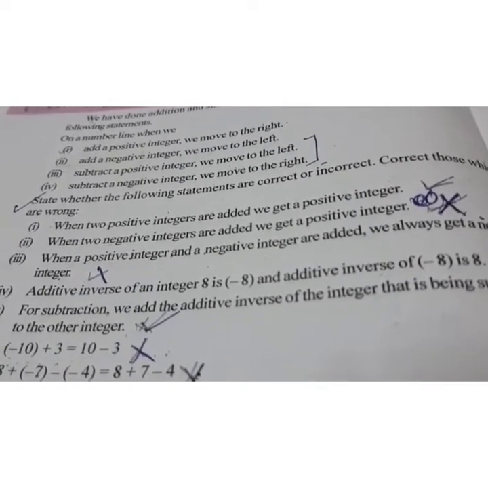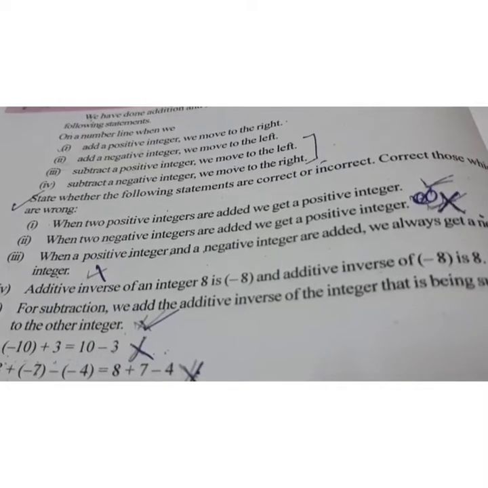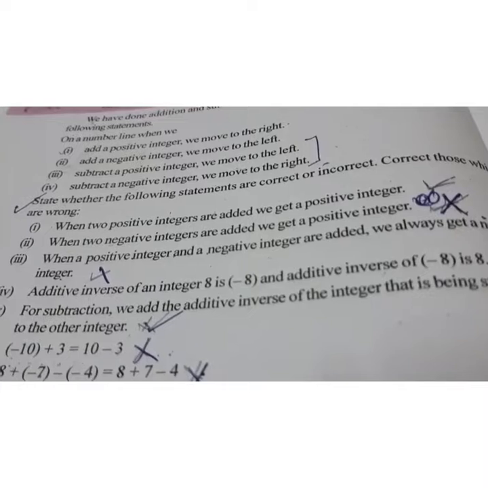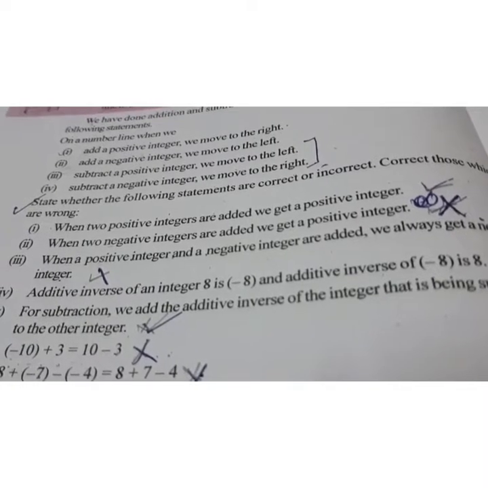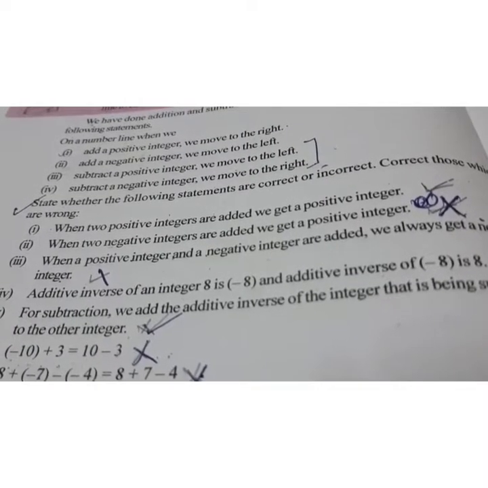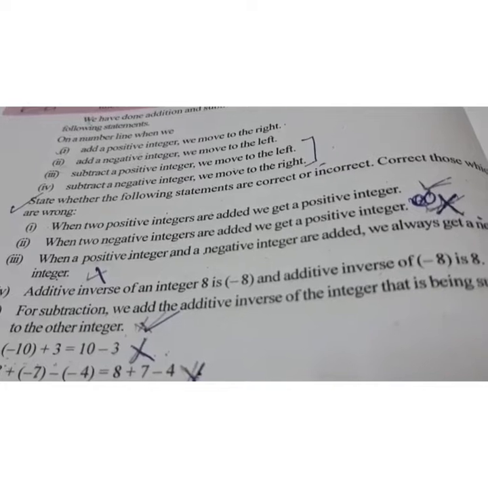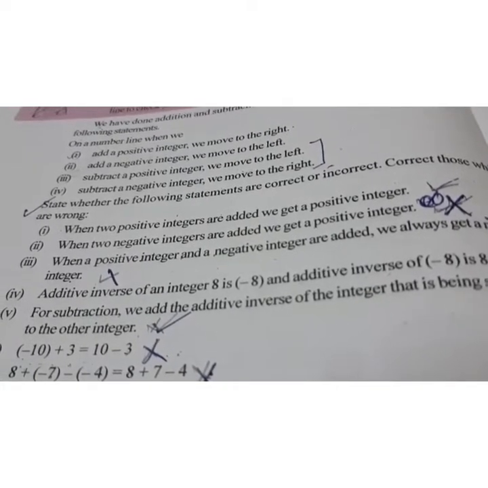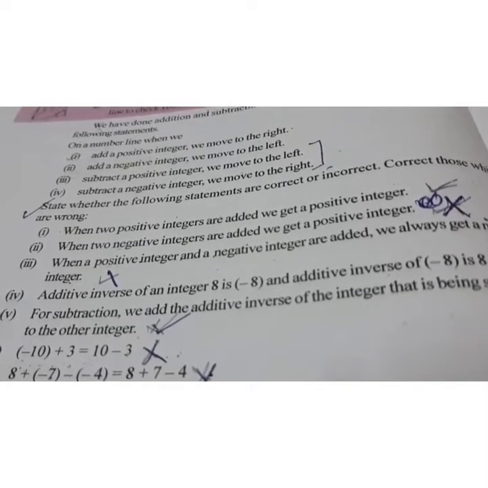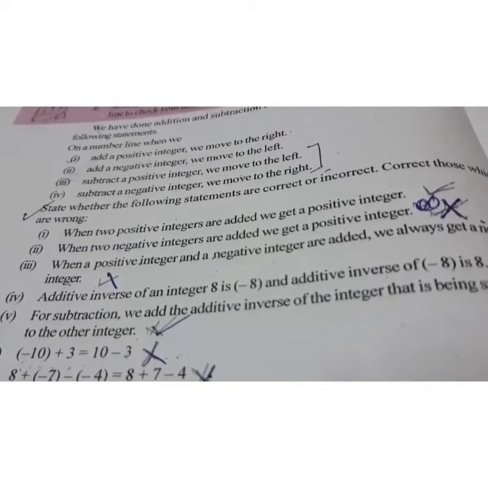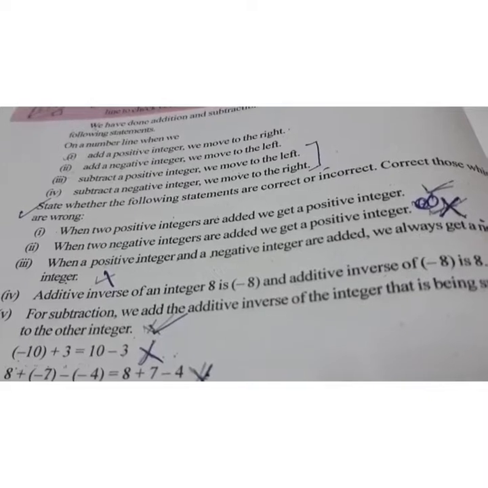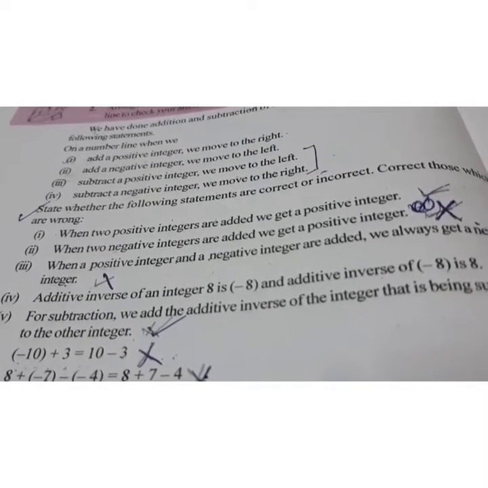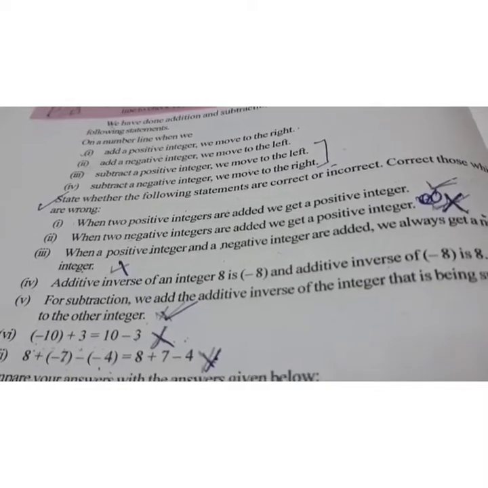First, when two positive integers are added, we get a positive integer. That is right. That means 4 plus 2 is 6. That is correct. We get a positive integer only. When two negative integers are added, we get a positive integer. This is wrong. We add the numbers, but the sign is negative, like minus 4 minus 2 is equal to minus 6. We add it, but the sign that we write with the answer is minus, so it will be a negative integer.